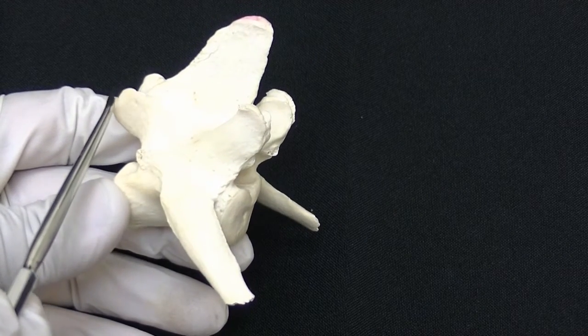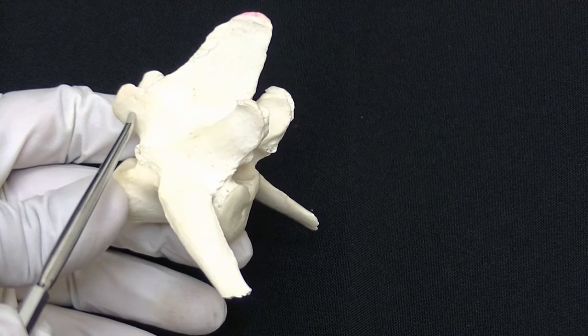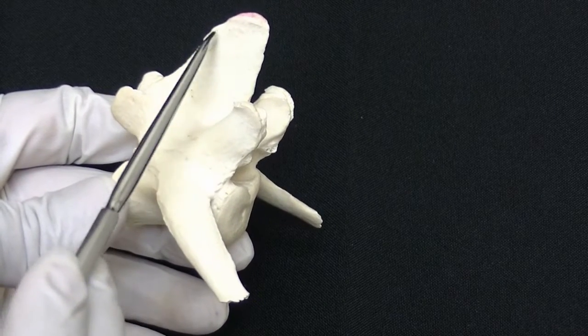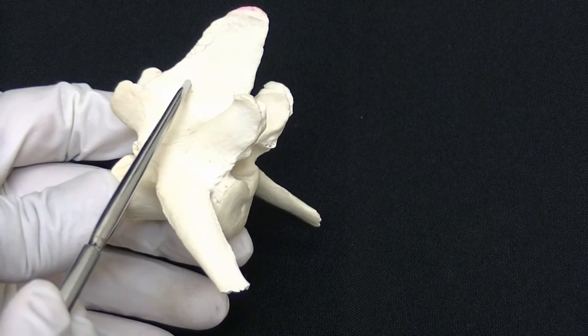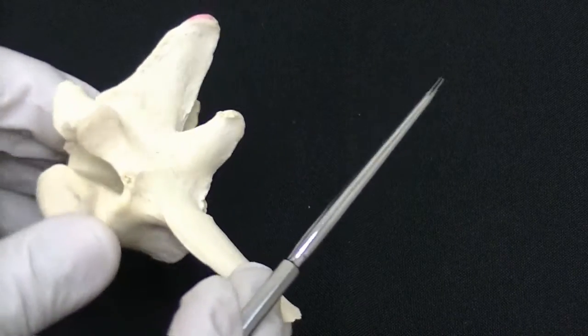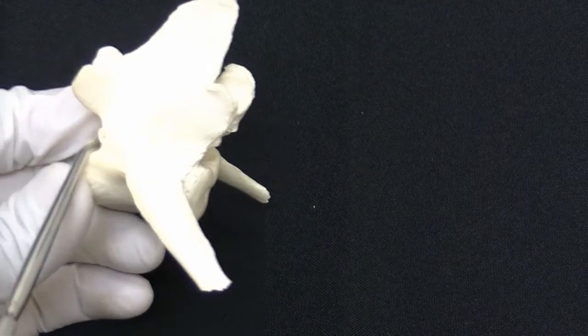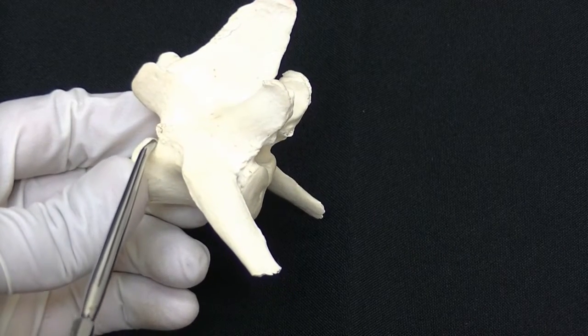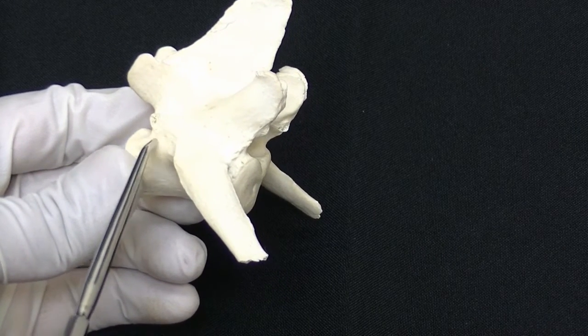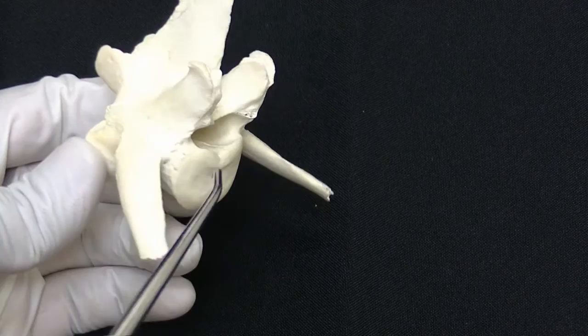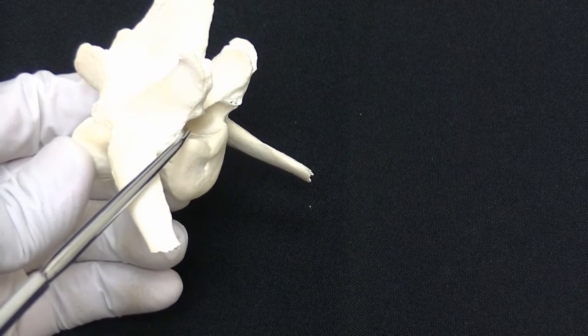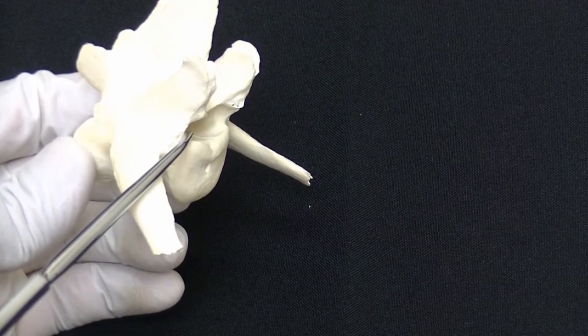The caudal articular process again with its articular surface, and then the spinous process on top where the two laminae join each other. The caudal vertebral notch or caudal pedicular notch can be seen here, and also the cranial pedicular notch is seen clearly on this particular specimen.